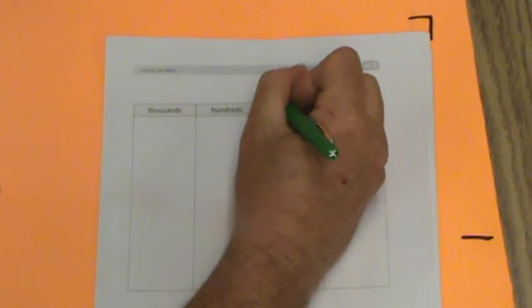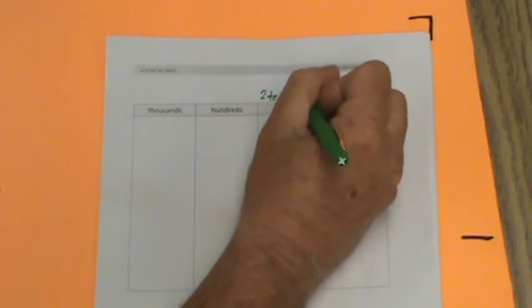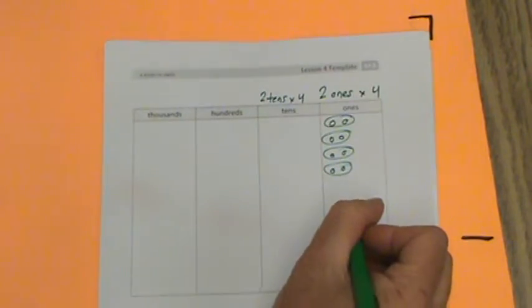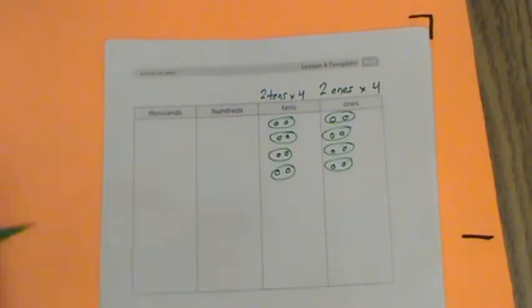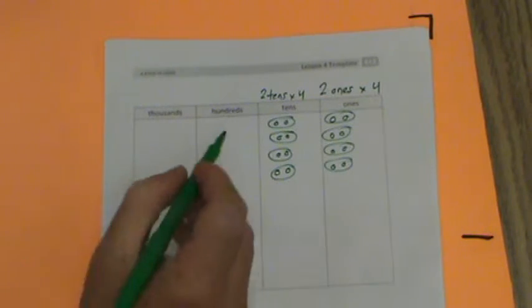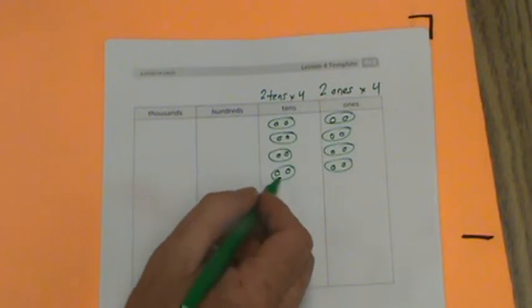Now let's take a look at 2 tens times 4. This would be 8, right? 2 ones times 4 is 8. 2 tens times 4. There's 10, 20, 30, 40, 50, 60, 70, 80. So 2 tens times 4 would be 80, right?